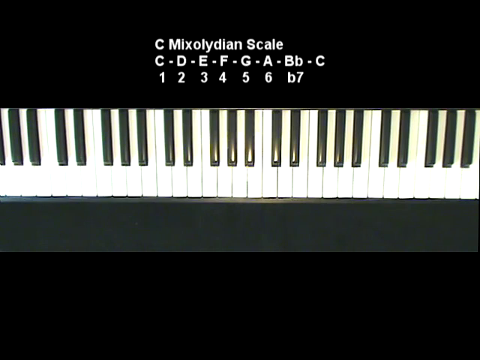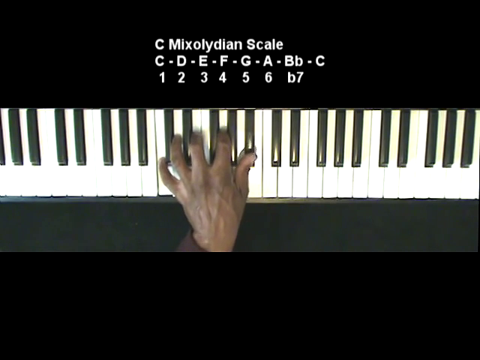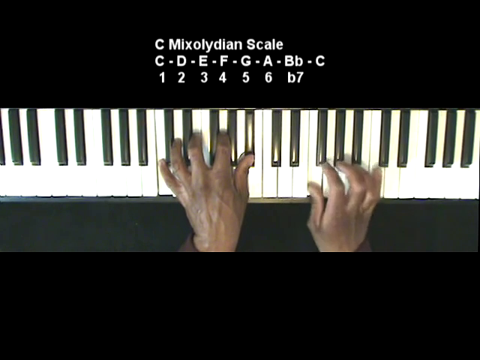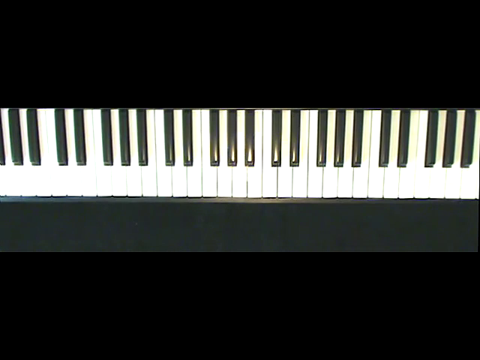This scale can be used to improvise on a dominant 7th chord. If I play a dominant 7th chord in root position in the left hand, so that's my C7, and play the C Mixolydian scale in the right, you see that the notes fit well with the chord. In the next section, you will learn how to duplicate this scale starting on any note. This way, you don't have to memorize all 12 keys at once. You can work on 1 key at a time to get the most benefit.